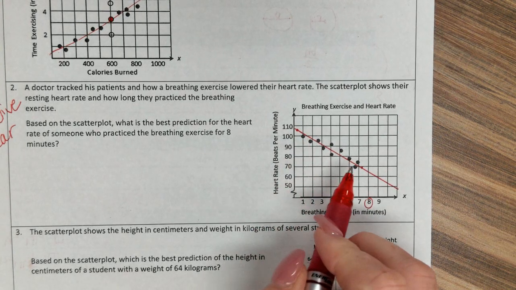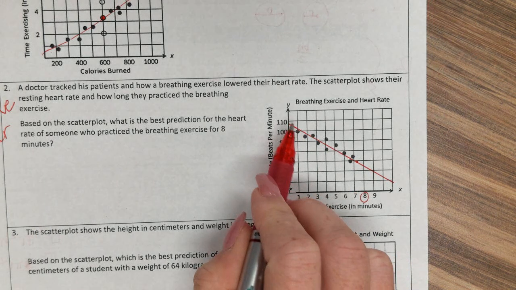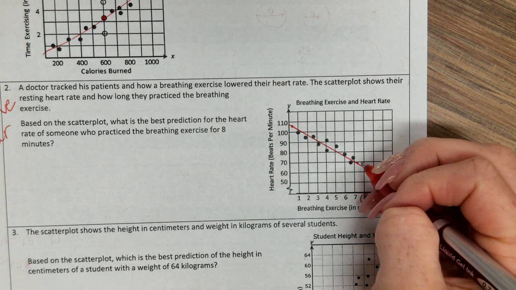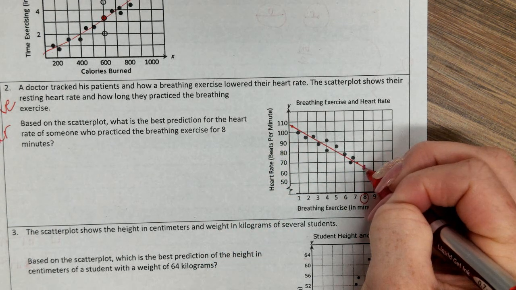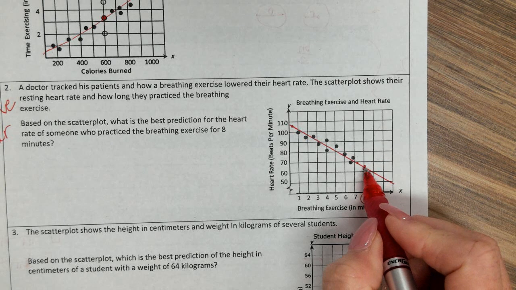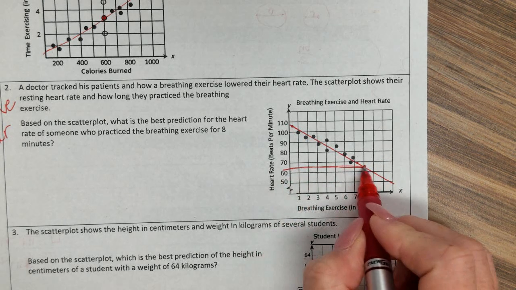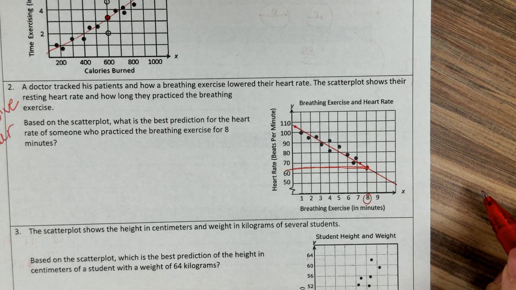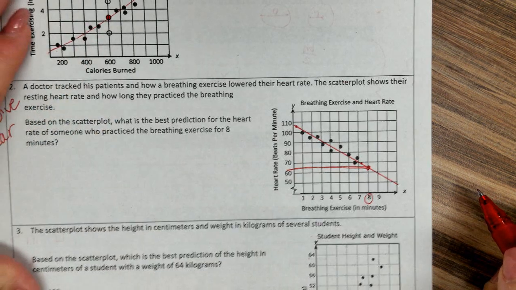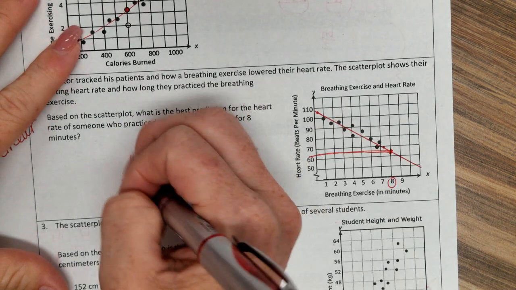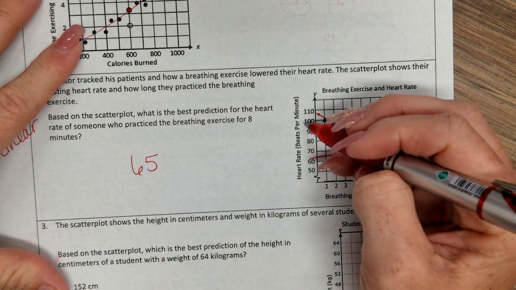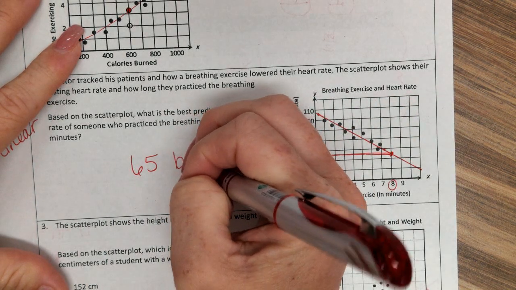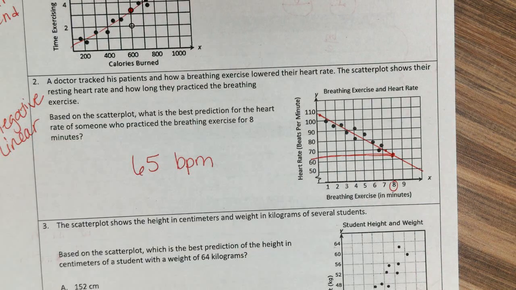Notice that my trend line doesn't touch every dot. It just goes through the middle of the trend. And at 8, I'm right here. I am between 60 and 70. So what do y'all think a good prediction would be? 65. 65 beats per minute. I'm going to put BPM just to abbreviate.